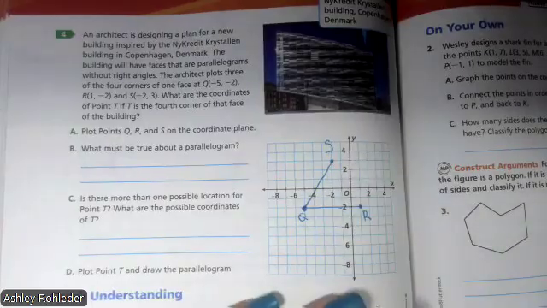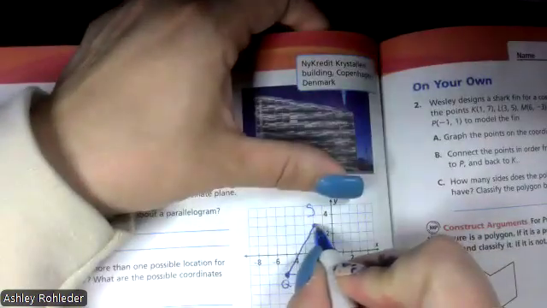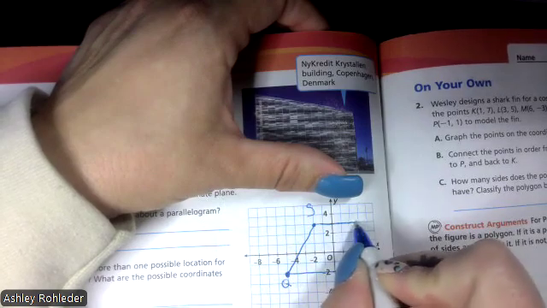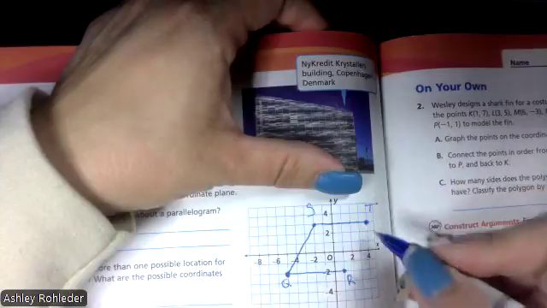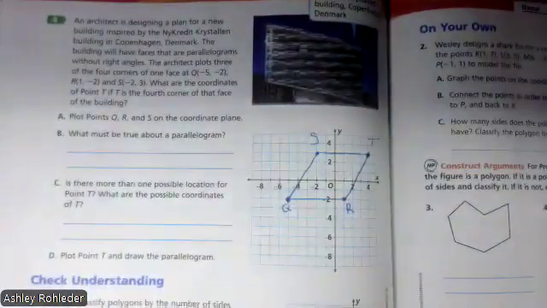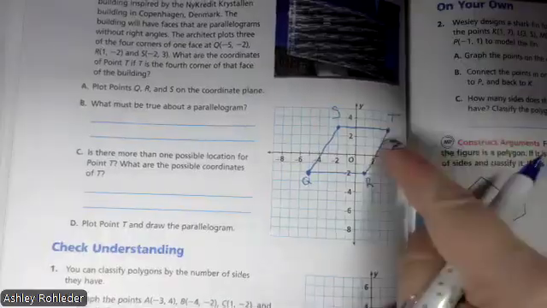So how far from S should our last point be? 1, 2, 3, 4, 5, 6. So that would be T. And then straight down. Okay. Is there more than one possible location for that?